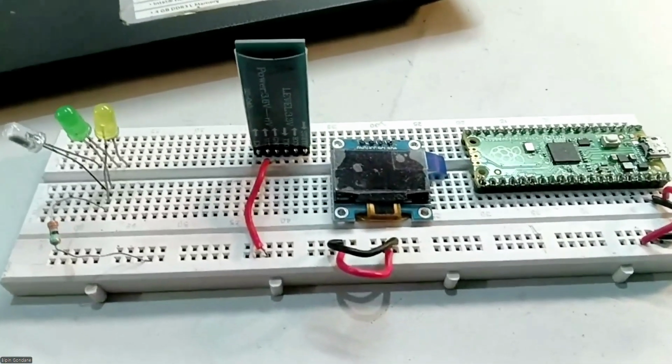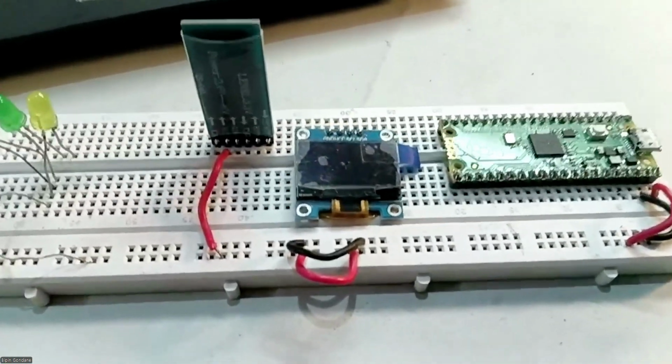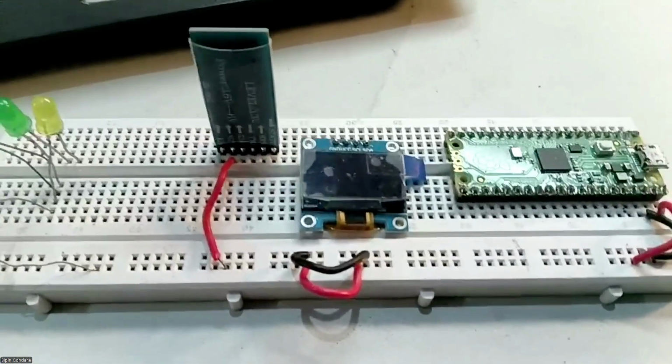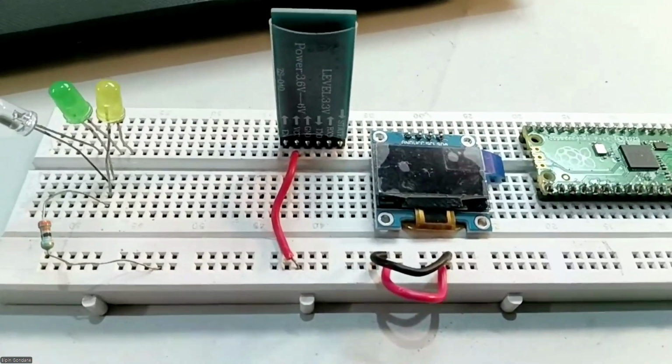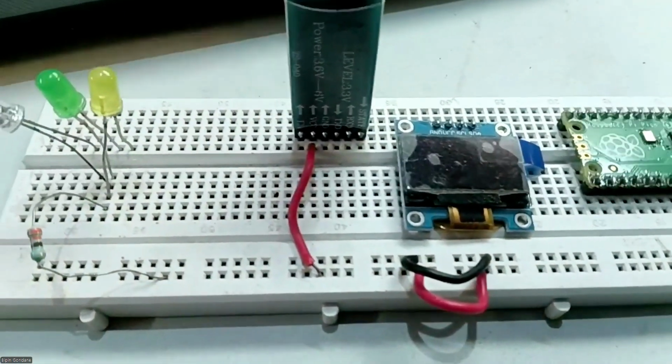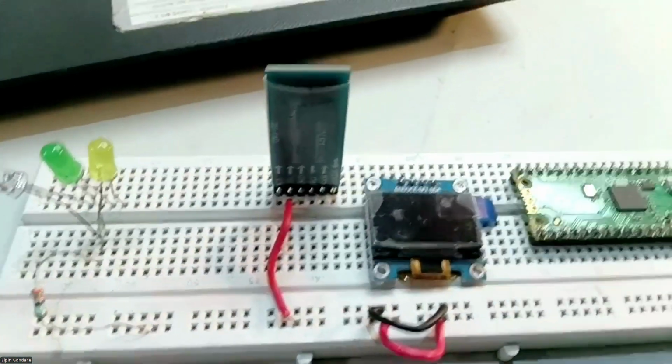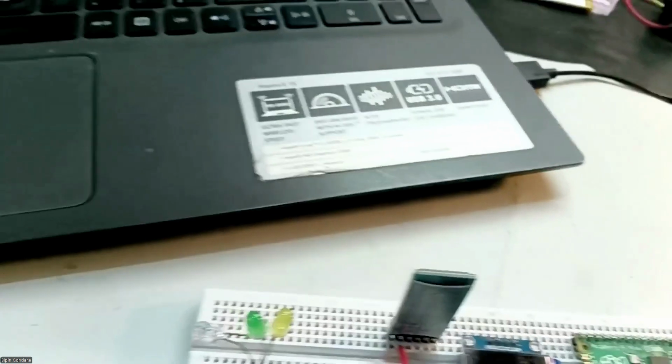Now, after the mini project, I will show you the major project part. So this is a major project where I have used a Raspberry Pi Pico board, a display, a Bluetooth device, and some other parts also. Of course, I can add some more things also here. Like suppose I want to add this part. I will tell you what this part is.